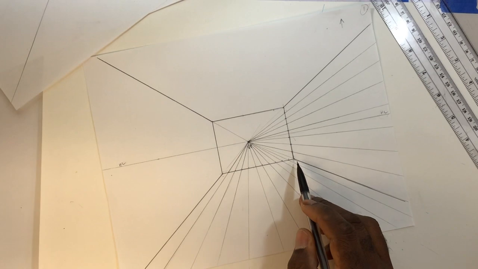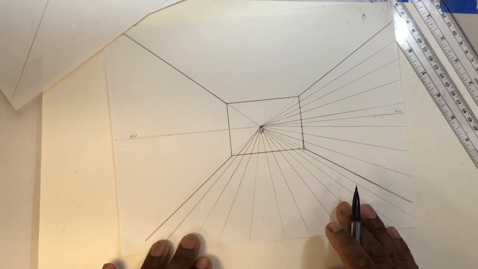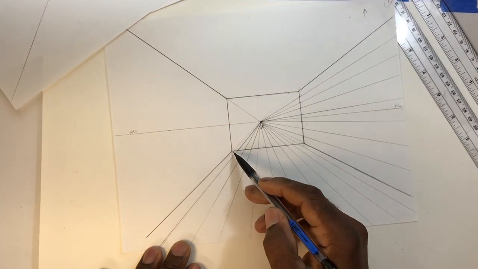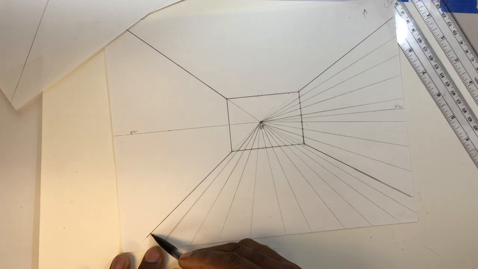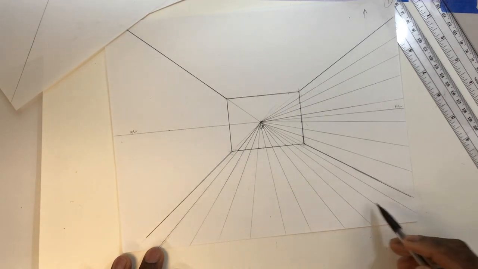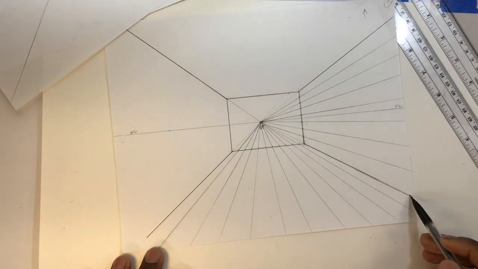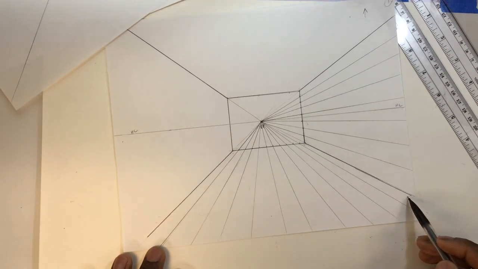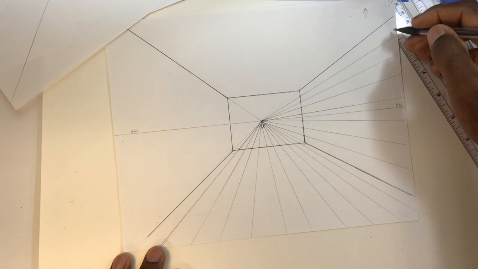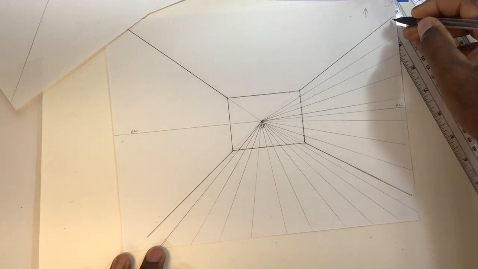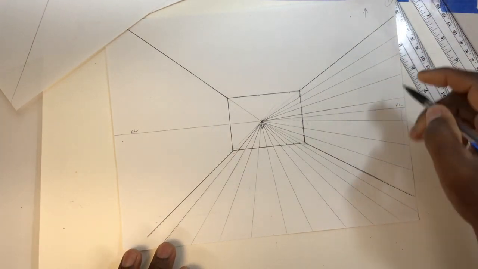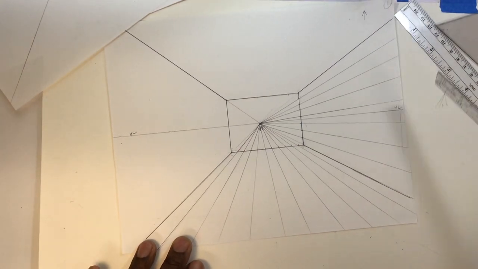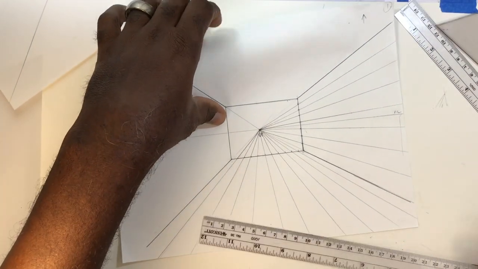Now, what you want to do is you want to come out here and sort of define, how do I put it? You want to define not necessarily the end of the room. I mean, it can be the end, but you want to sort of divide things a little bit.